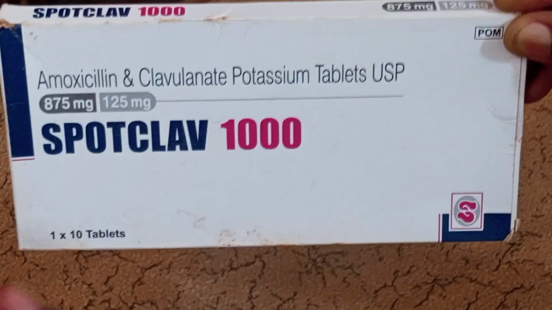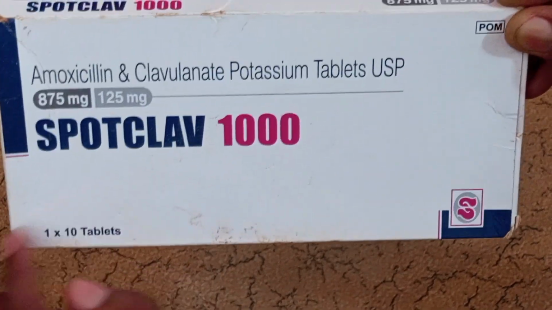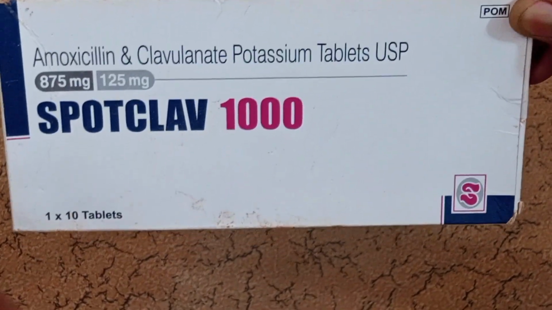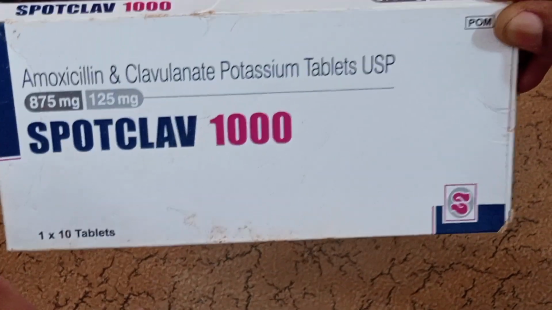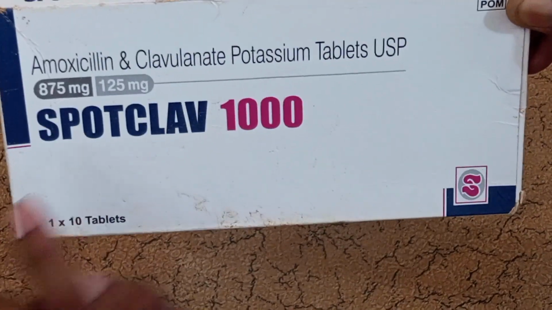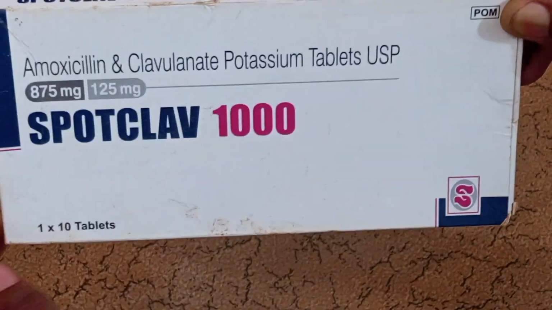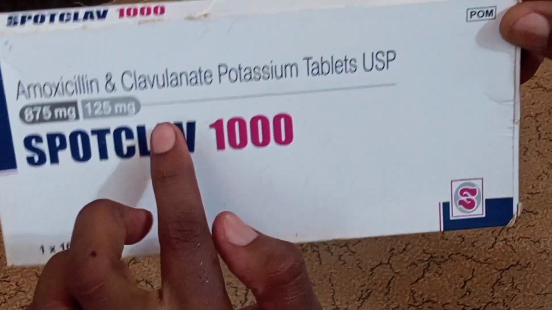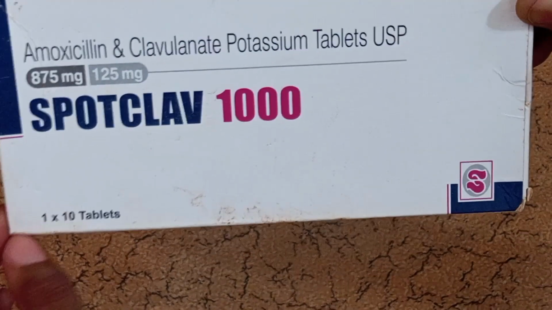So we use it to treat a number of infections such as tonsillitis, otitis media, and upper genital tract infection, animal bites, skin infection, and severe pneumonia. So this is amoxicillin plus clavulanate potassium, or augmentin.